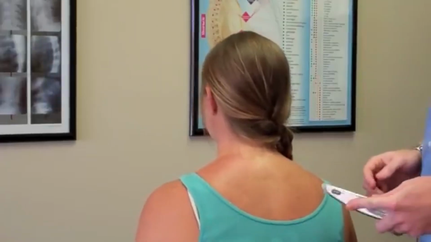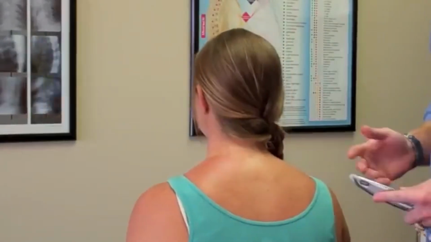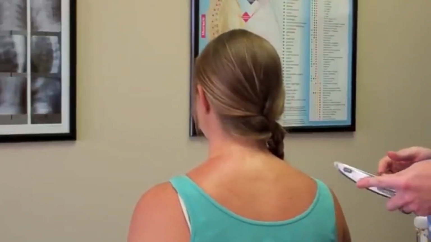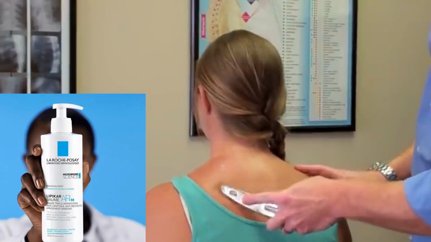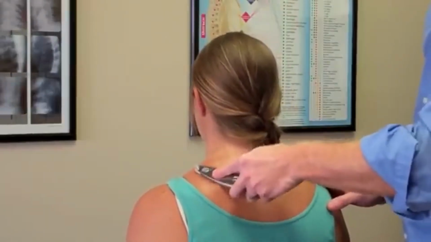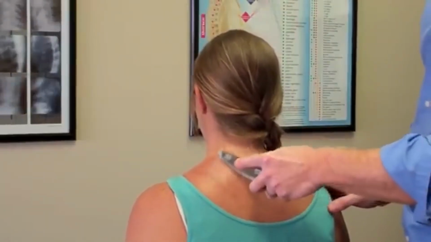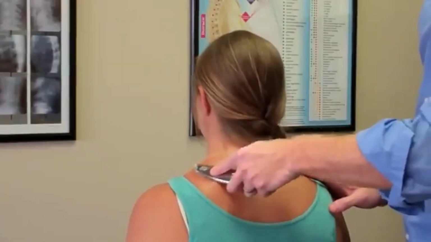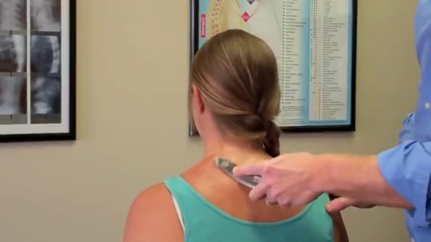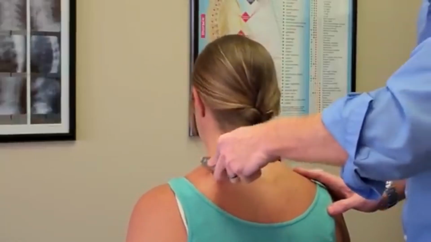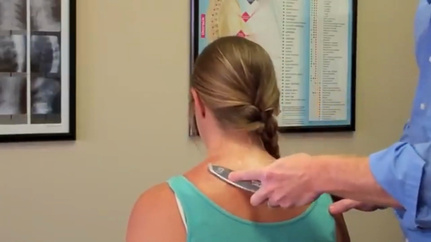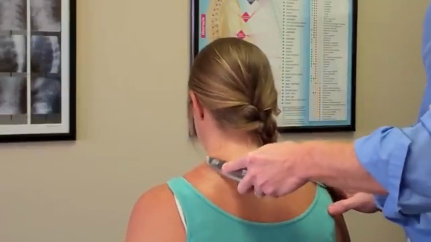So today we're working on this patient who's having some trouble with scar tissue in her neck after a car accident. So we begin by putting some emollient onto the skin to allow the Graston tools to slide over it. Now what's especially nice about the Graston tools is that they pick up the vibration from the scar tissue, so I can feel exactly where the scar tissue adhesions are.